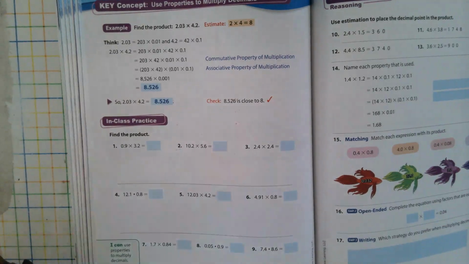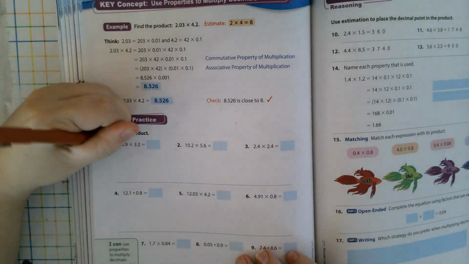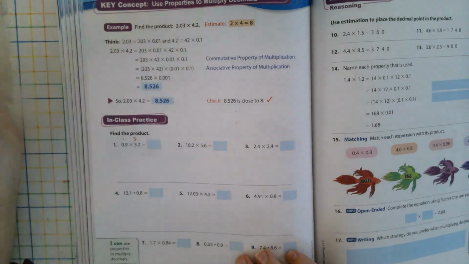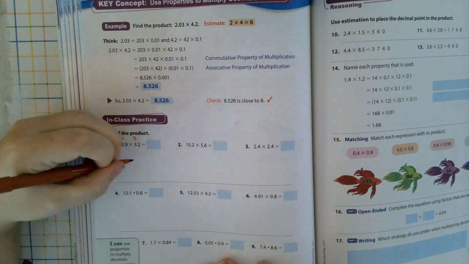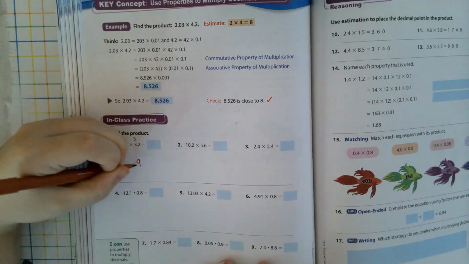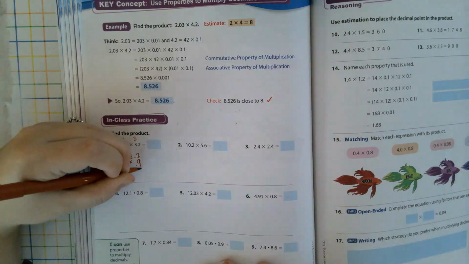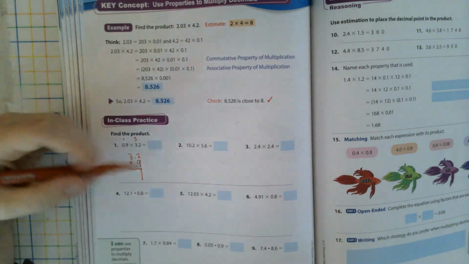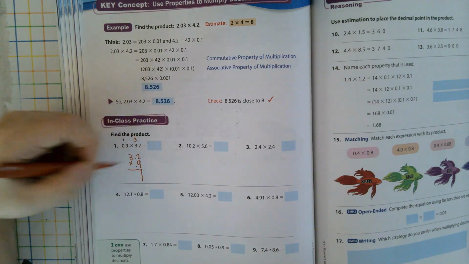Next up, 0.9 times 3.2. 9/10 is pretty close to 1 times 3, so my answer should be something close to 3. Next I'm going to line up my products. I have 0.9 times 3.2. All I need is my ones place. Do I need a tens place? No, because there are no multiple digits in the 0.9.